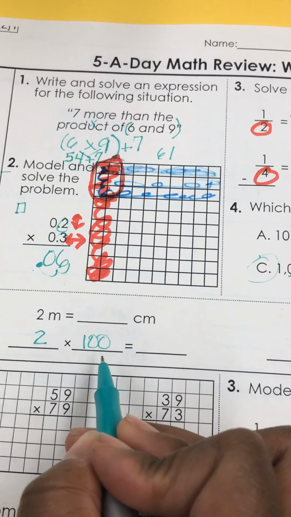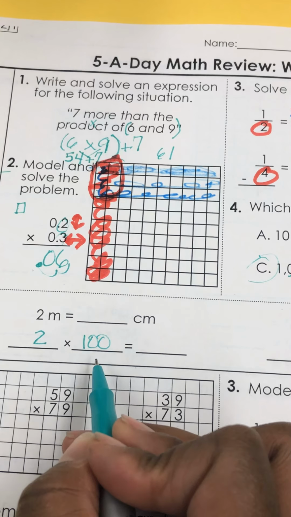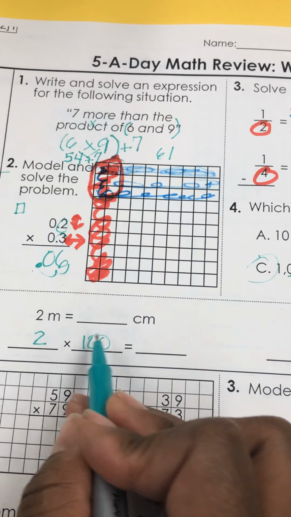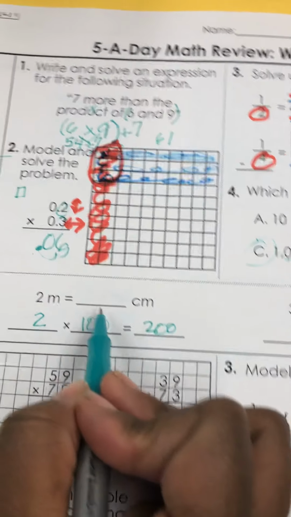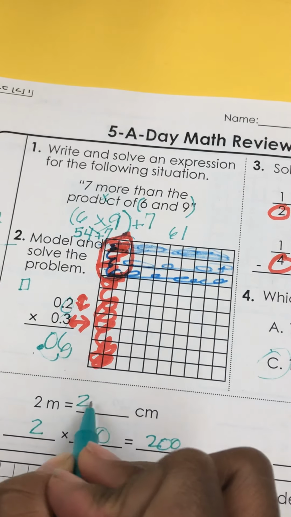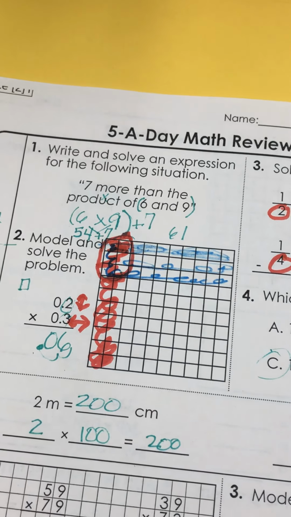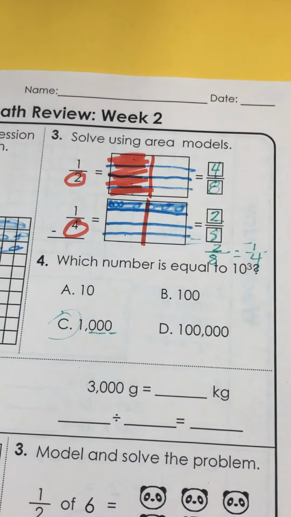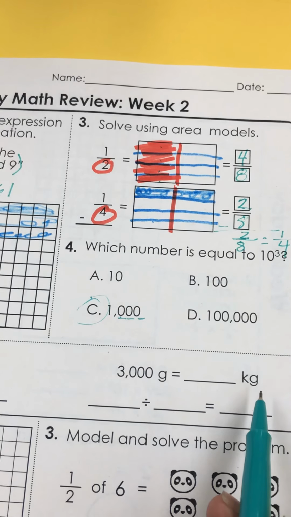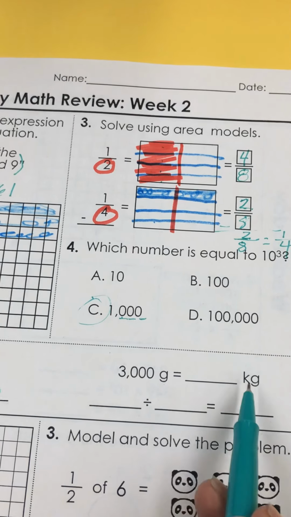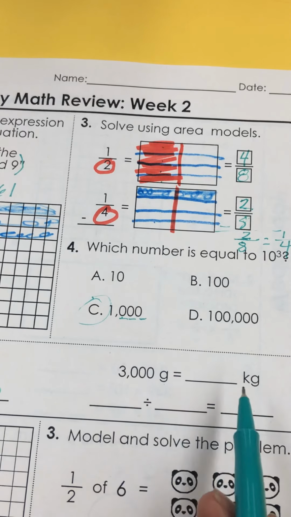So to figure out how many centimeters are going to be in 2 meters, you will multiply that by the exchange rate, which is going to be 100. So it'd be 200 centimeters. Here we are going from small to big, which means we are going to divide.